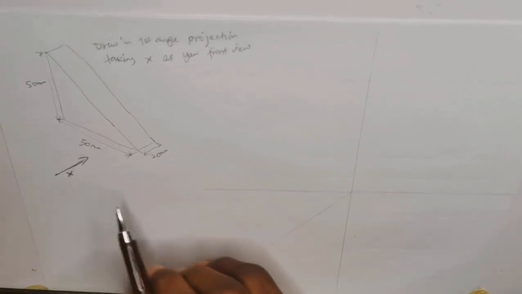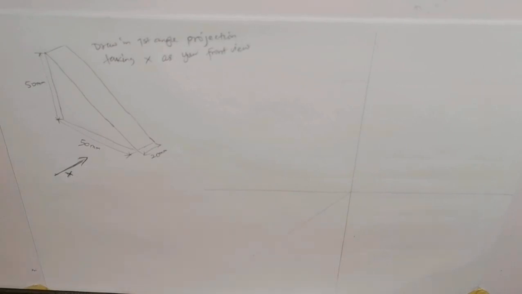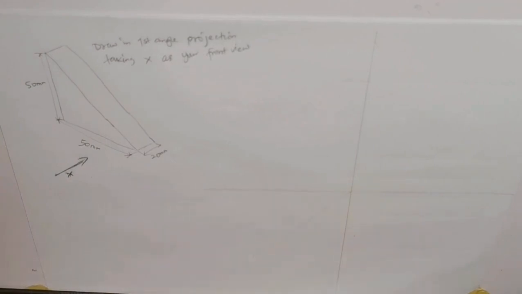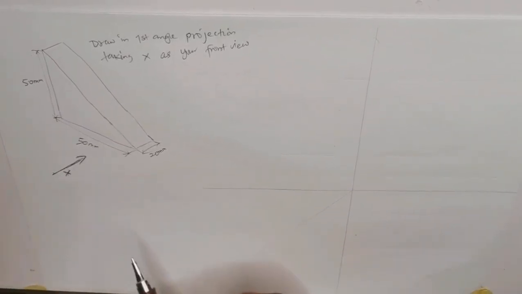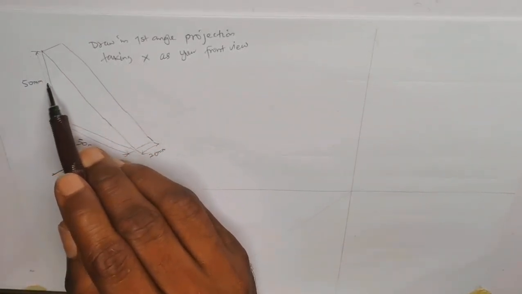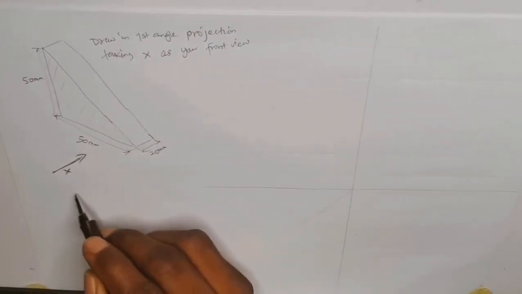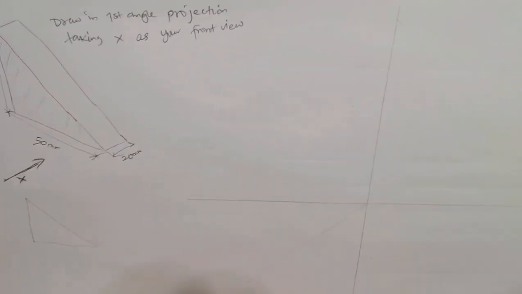Now they said we should take S as our front view. Remember, I said before drawing any orthographic view, you assume the object to be kept at your eye level, meaning that this bottom should be kept at your eye level. Then look directly at the object. So if I look at this object in this direction, what am I going to see? I will see this right angle triangle. If I look at it in that direction, that is what I will actually see.